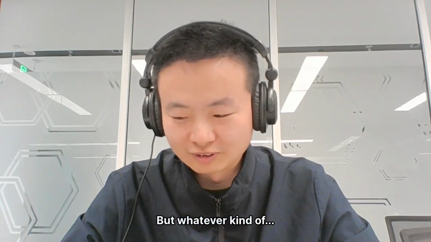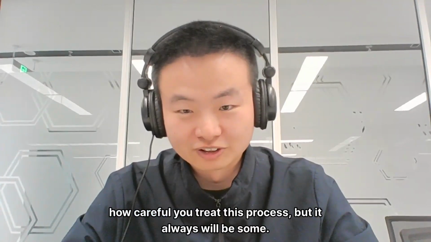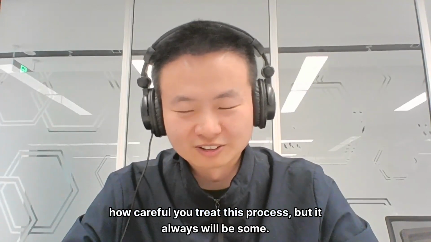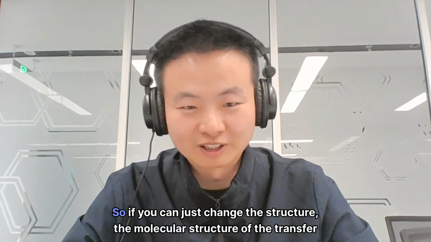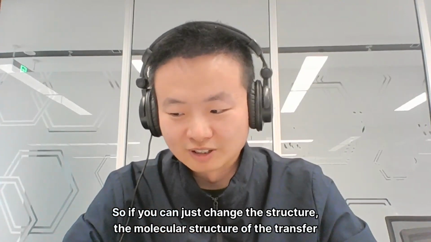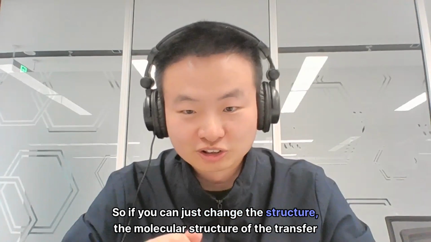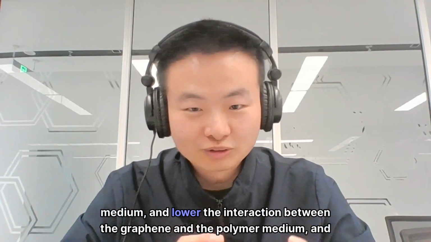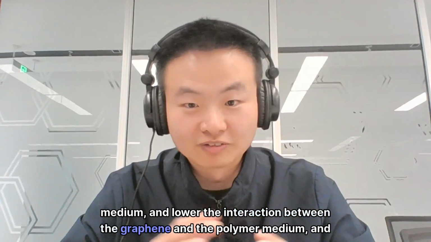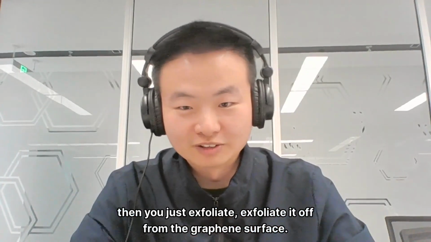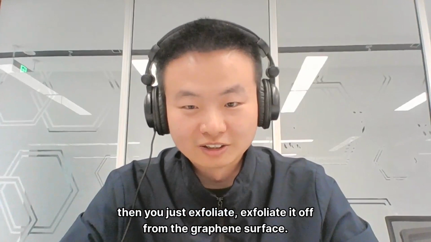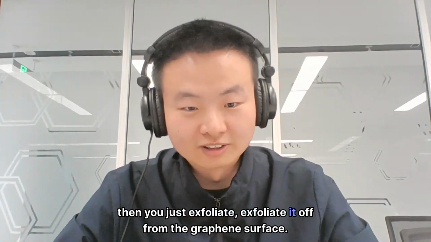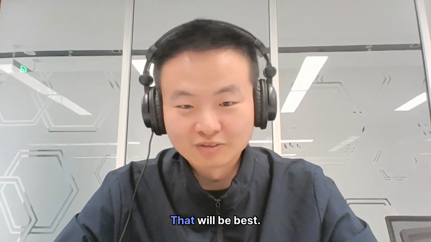Whatever method, however careful you treat this process, there will always be some. So if you can change the molecular structure of the transfer medium, lower the interaction between the graphene and the polymer medium, and then just exfoliate it off from the graphene surface, that will be best.